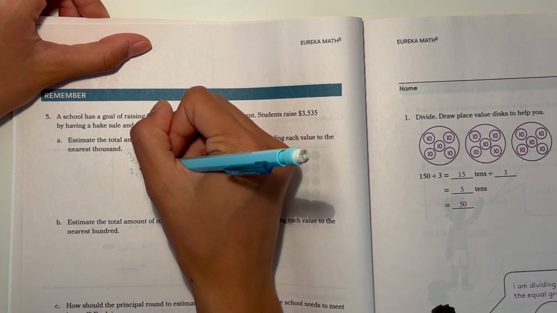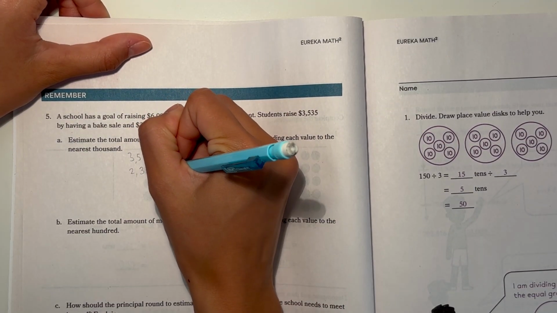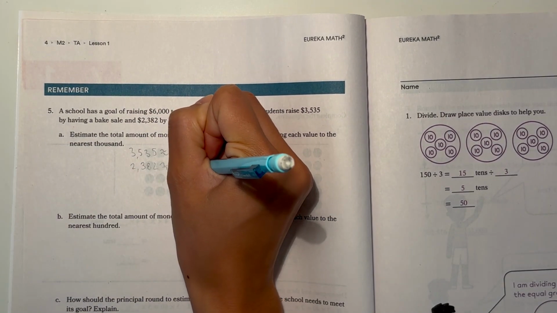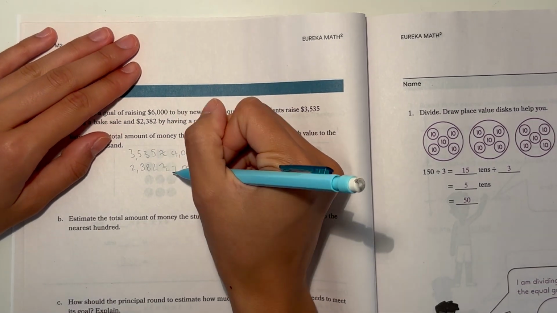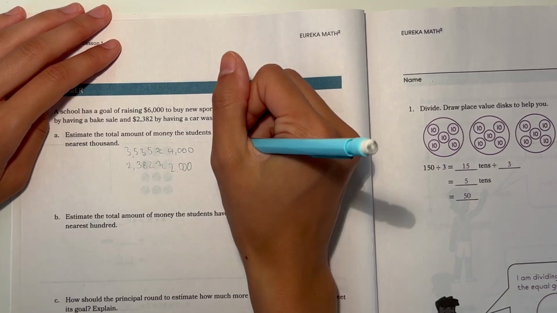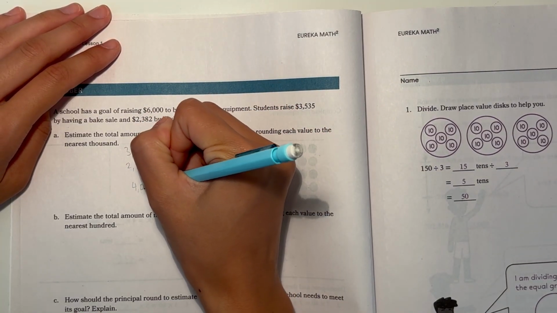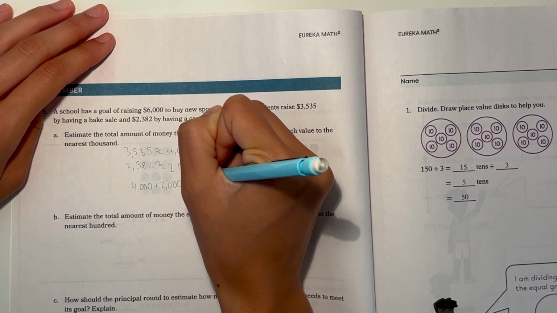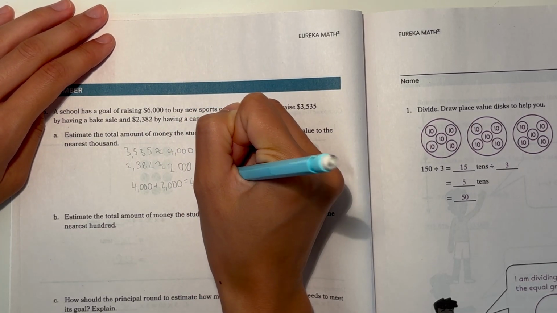And 2,382, we would round down to 2,000. So we add 4,000 plus 2,000 and you get 6,000.